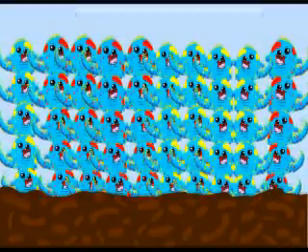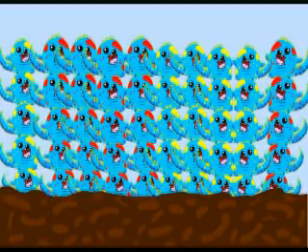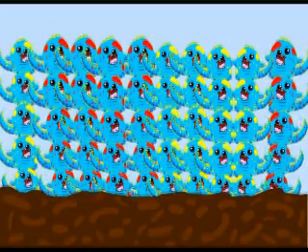Let's go back to the original population one more time and see further effects of genetic drift on a population in the wake of a natural disaster.